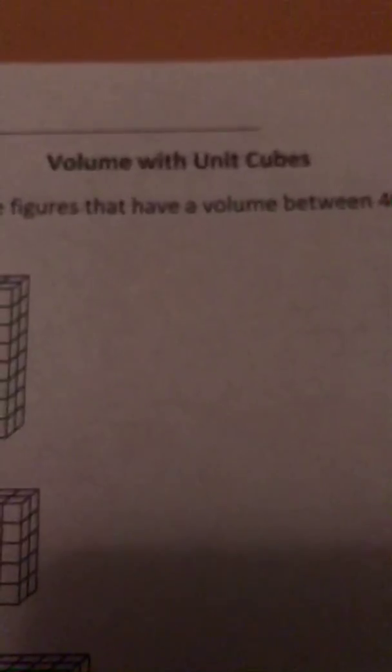All right, we're going to go ahead and begin, and we're going to be looking at our volume with unit cubed sheet. The direction says to choose all the figures that have a volume between 40 and 60. And I'm starting on page 2. So there's that. I guess I'll go ahead and flip it and start page 1. So sorry. Let's look at this one. This one's a little bit easier, so I do want to use this one first.